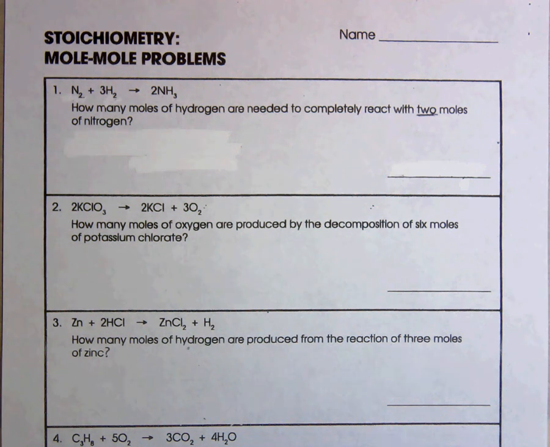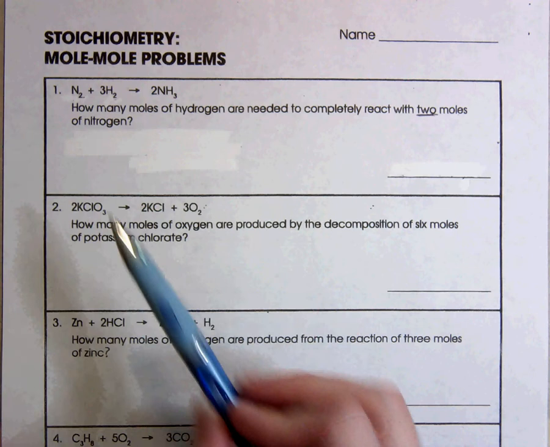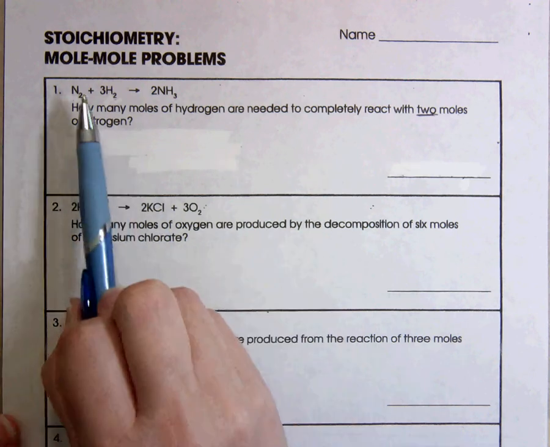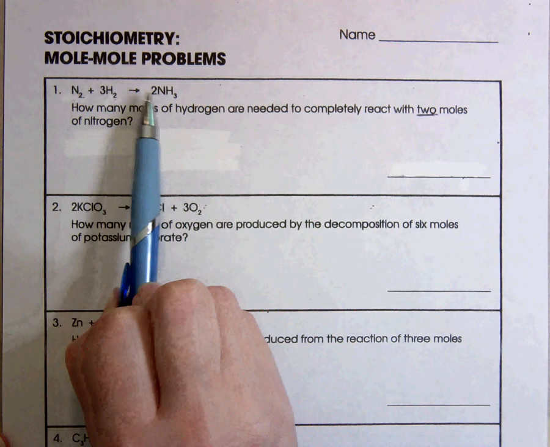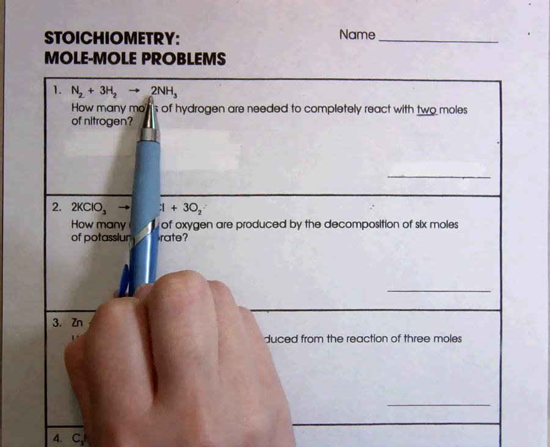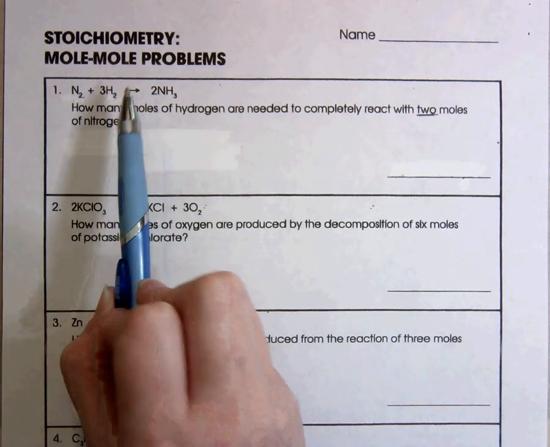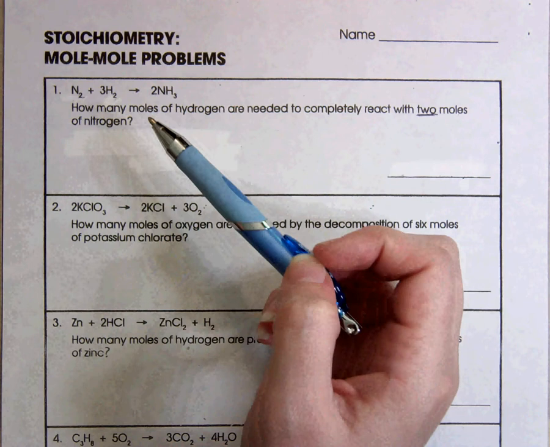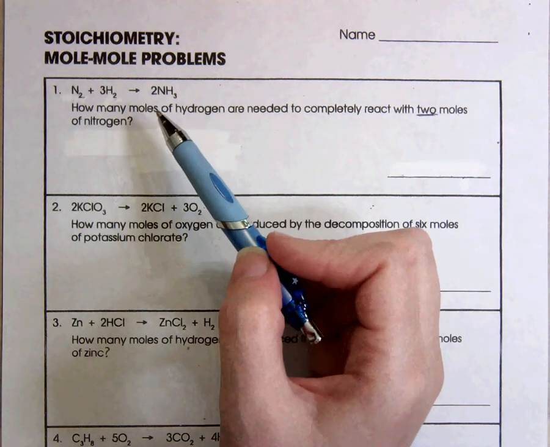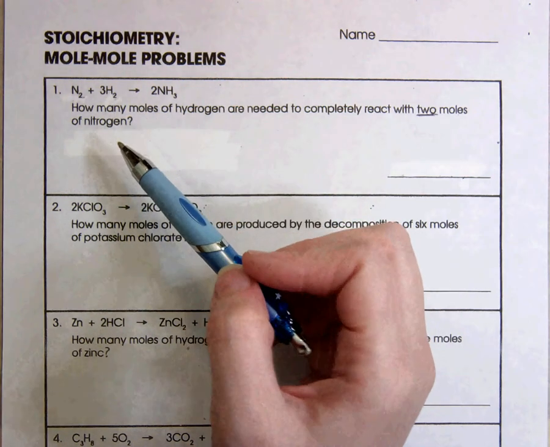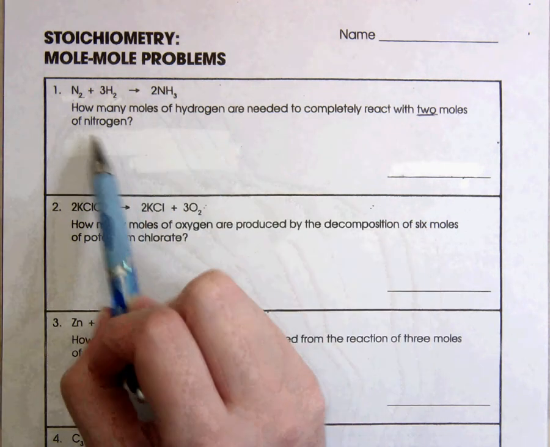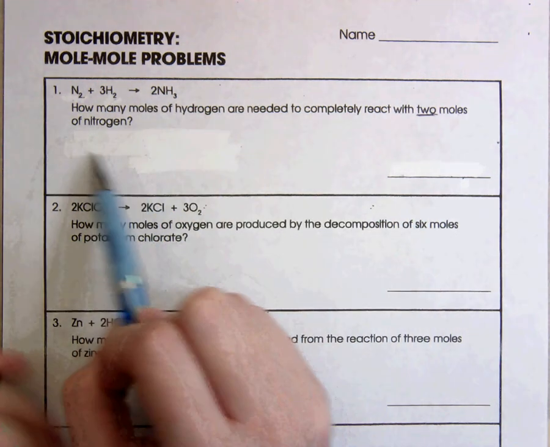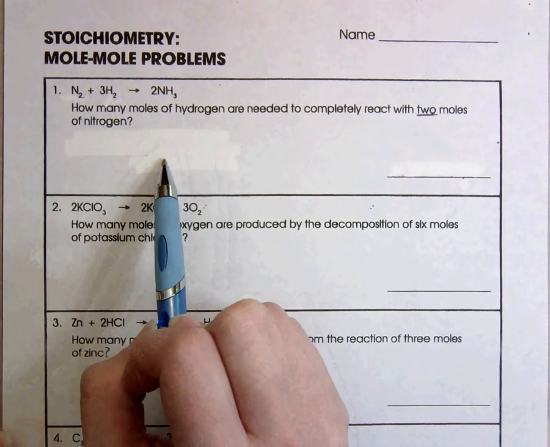Stoichiometry mole-to-mole problems. What you'll be doing in this worksheet is determining how many moles of one substance would be needed to react with or produce a certain number of moles of another substance. So what we're going to do here is set up another problem, kind of like what we were doing in our mole to mass problems, where we have a given and then we multiply it by a conversion factor to see what it is that we need.